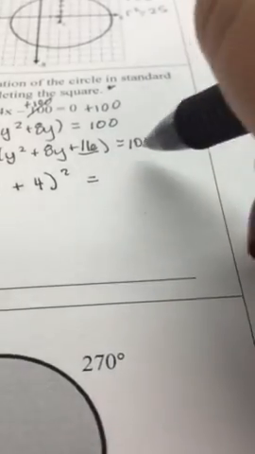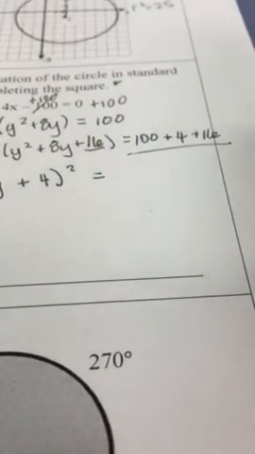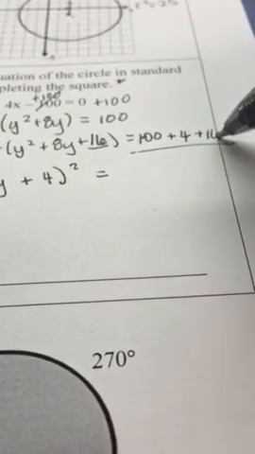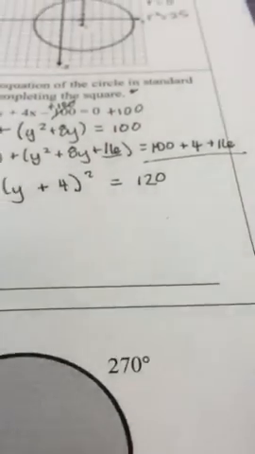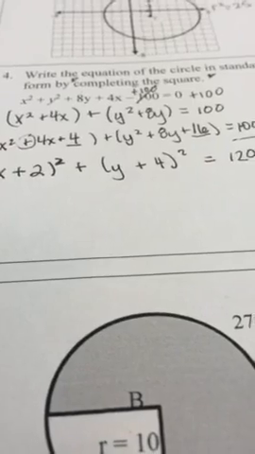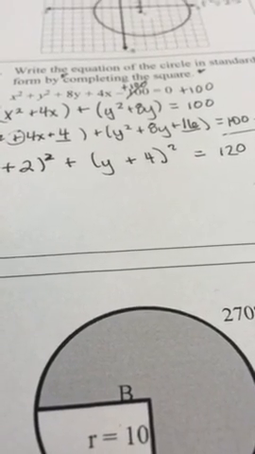The only thing we have to do on the right now, if we haven't already, is combine our like terms. So that's going to be 100 plus 4 plus 16. I know 4 and 16 is 20, so that's 120. Okay, we're almost done. Oh wait, nope, we are done. I lied. That's our final equation.